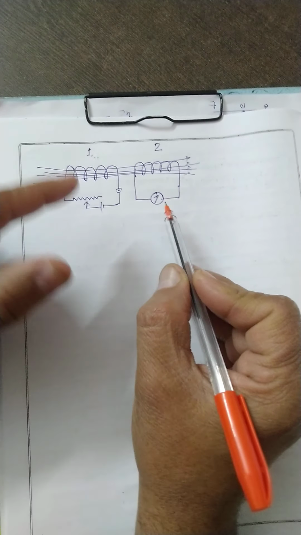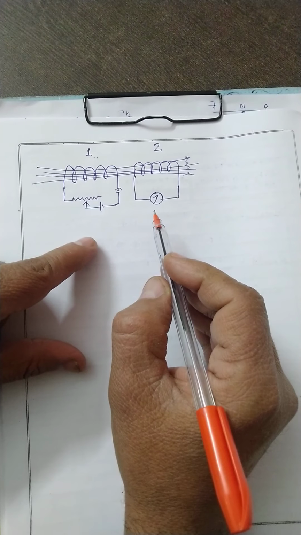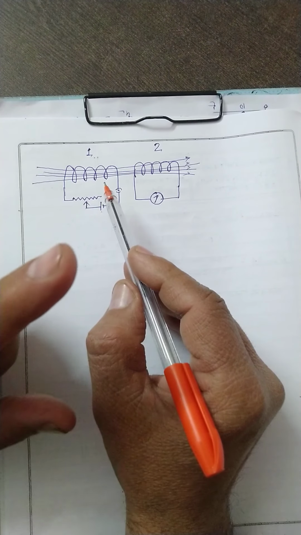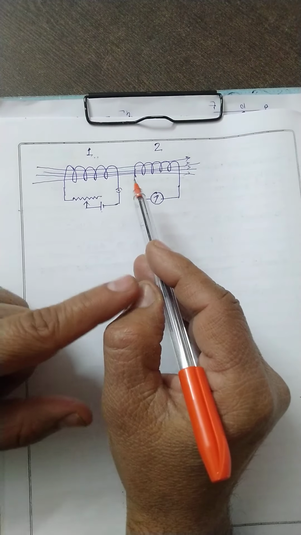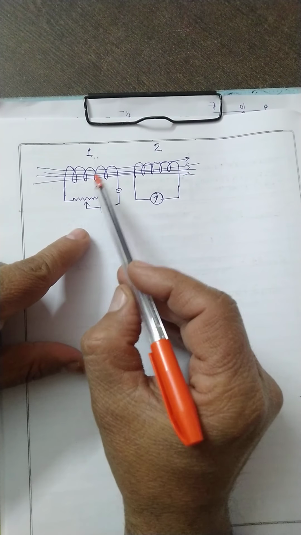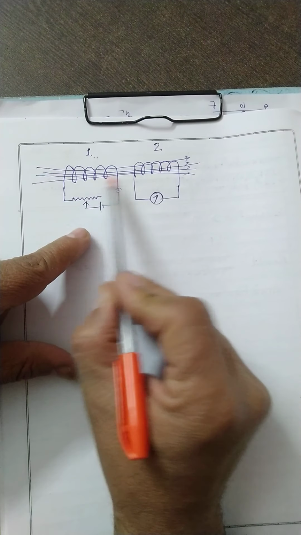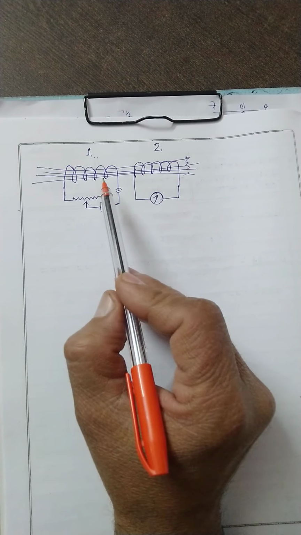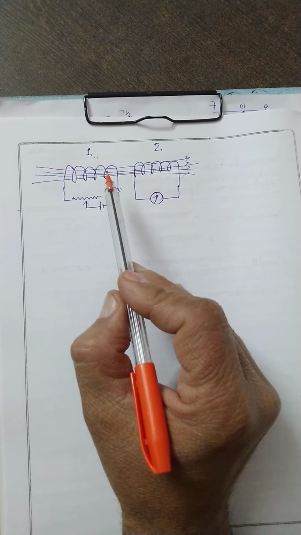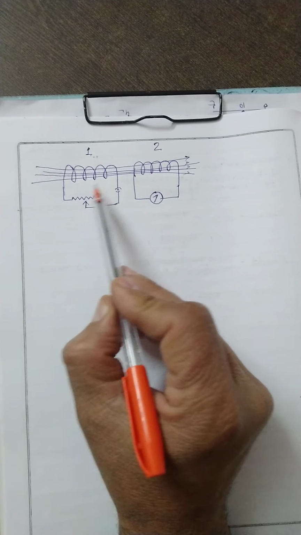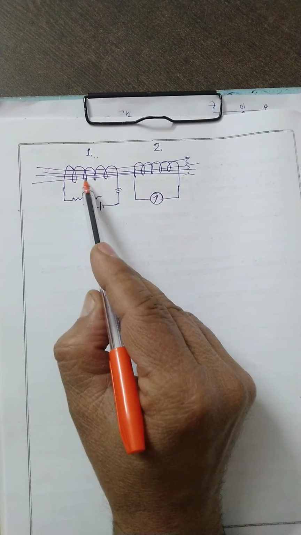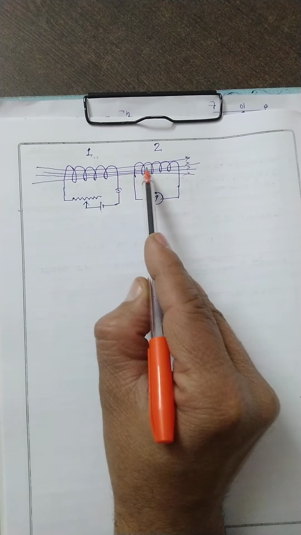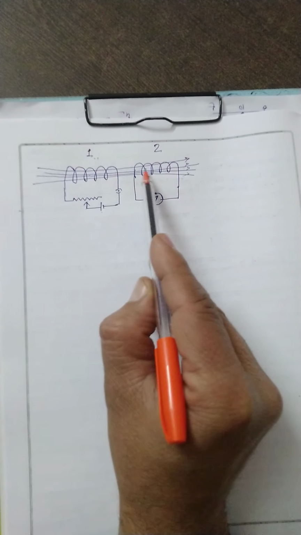So today I shall discuss this mutual induction. I would like to tell you very clearly that whenever we are studying mutual induction, it does not mean that self-induction is gone. No. Self-induction is an intrinsic property of every circuit, so that will be there with these circuits.